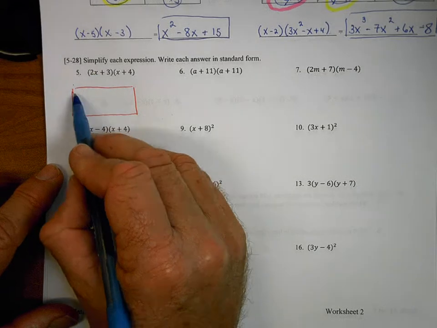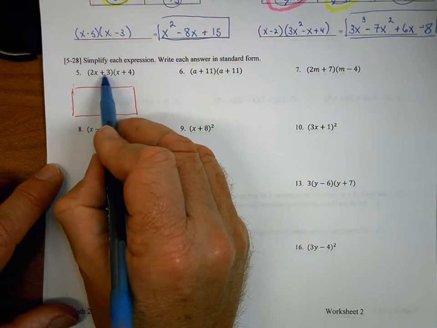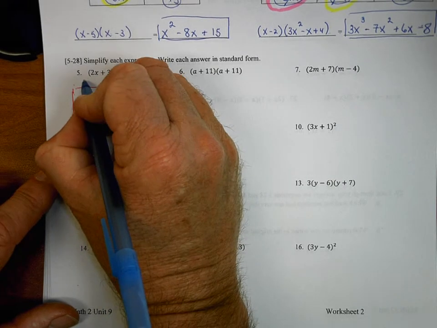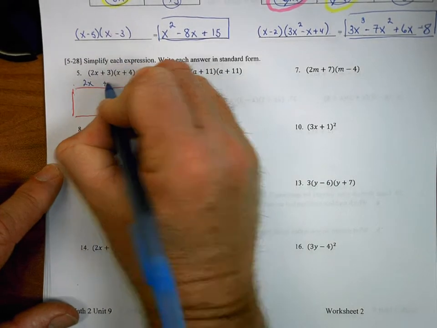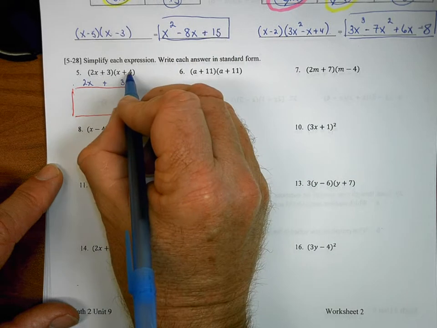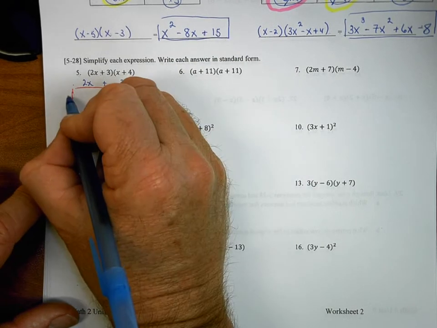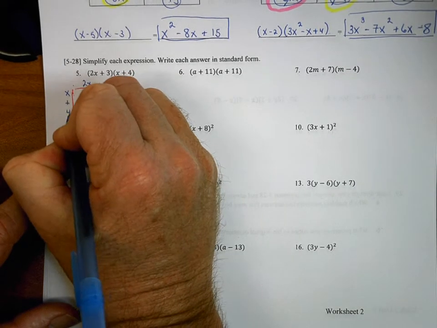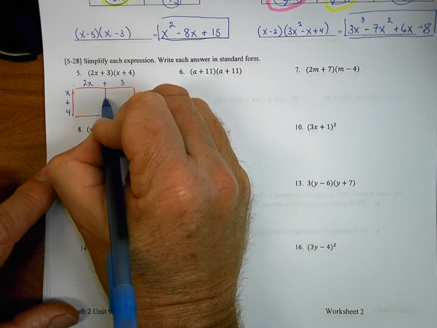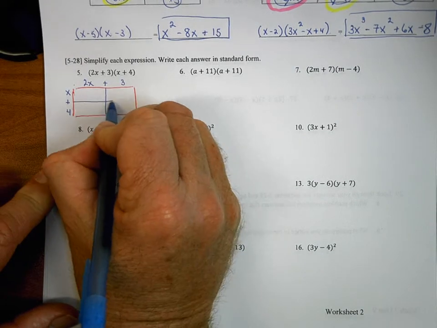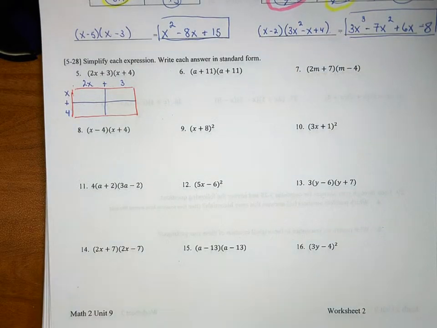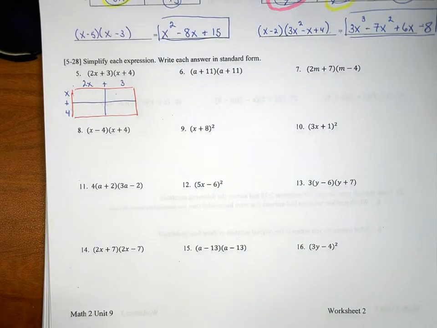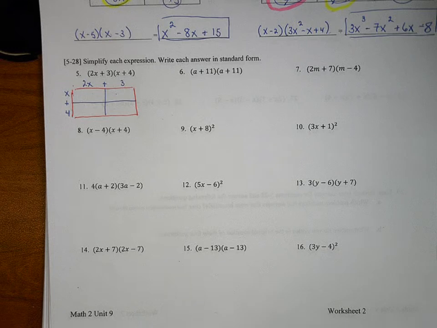So the way you set it up is you draw a rectangle, you take what's in the first parentheses, 2x plus 3, and you write it along the top. Spread it out a little bit. Then you take the quantity in the second parentheses and you write it going down the left side of the rectangle, x plus 4. Then every time you see a plus or a minus, you're going to draw a dividing line so you can see that I'm going to divide this rectangle into 4 smaller rectangles. Then I'm going to find the area of each one of the rectangles, just like I did in numbers 1 through 4, and then I'm going to combine them to get my solution.